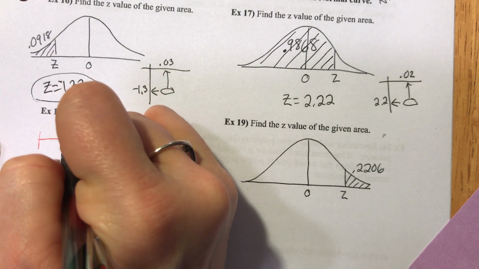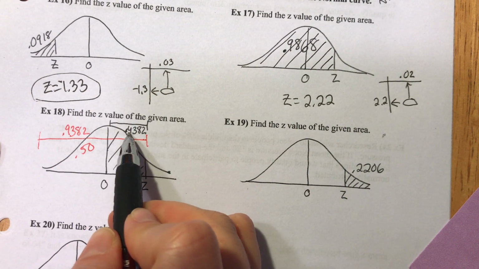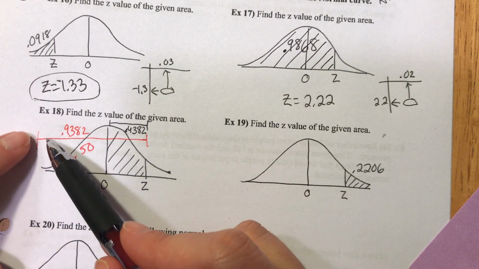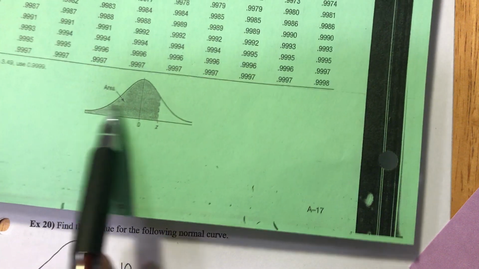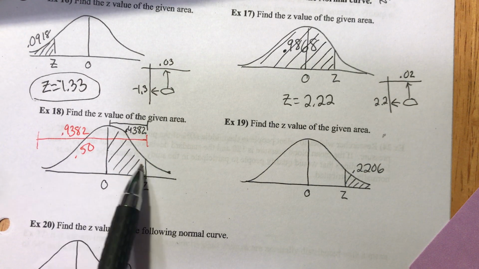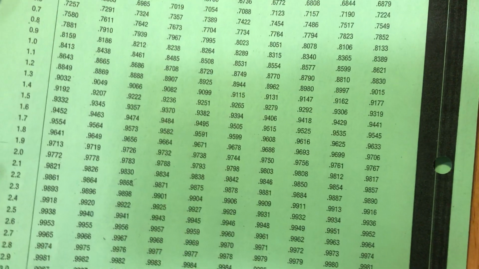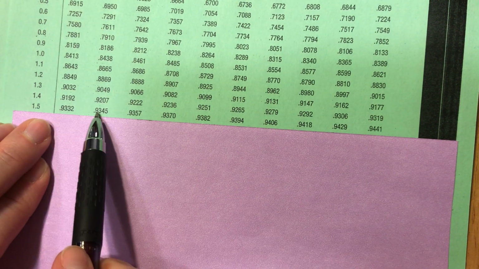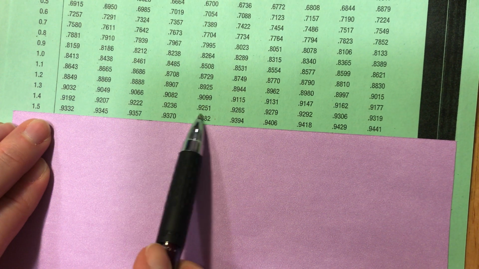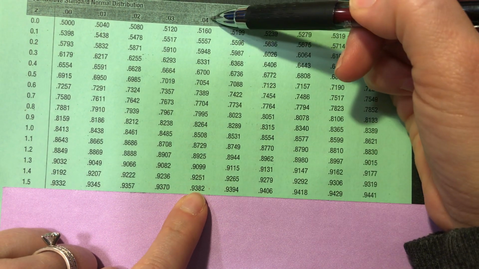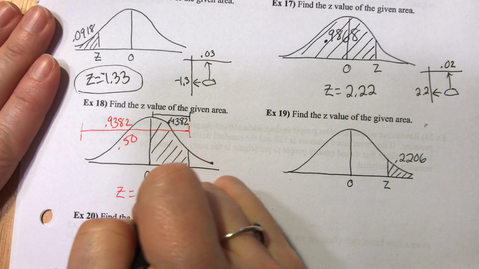0.9382, right? 0.50 plus 0.4382. So you need to be able to transform into something that the table matches. I know this is half, so this whole space is going to be 0.9382, and that's what we're going to go looking for. 0.93 is here, see my 0.93s? And there's my 0.9382, which means my z-score is 1.54. All right, so z equals a positive 1.54.